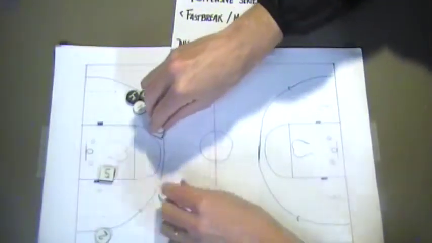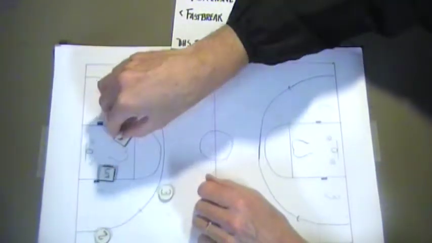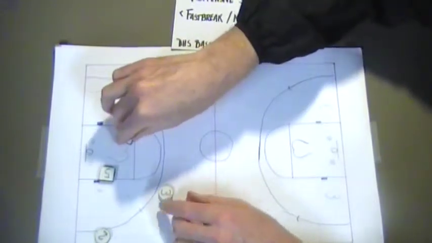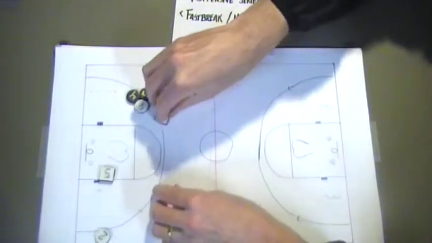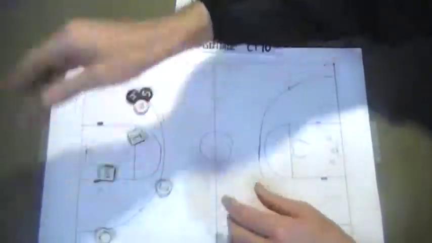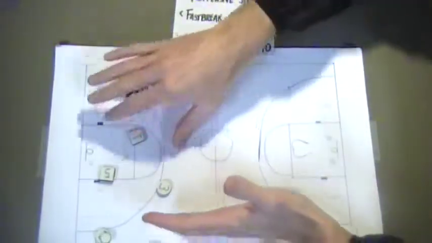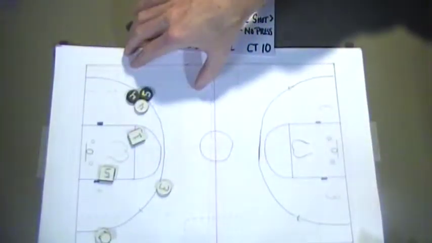5 is still looking for, off a penetration, a dish down. 1's trying to get all the way to the hoop. But these guys have worked one more screen in this action to free up another good shot. Again, all within about the 12-second mark. If you're going and you get pushed out, you're getting late in that count.